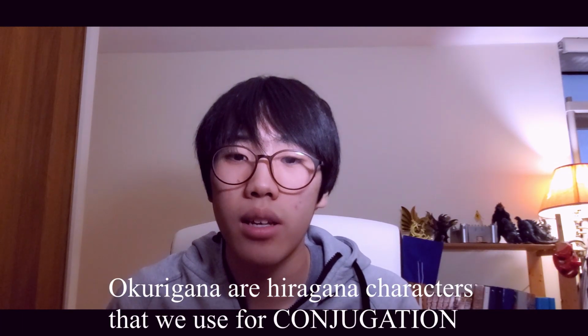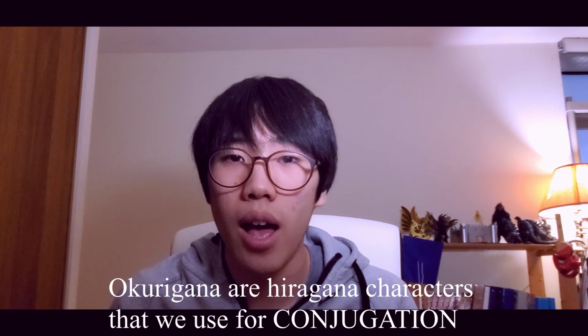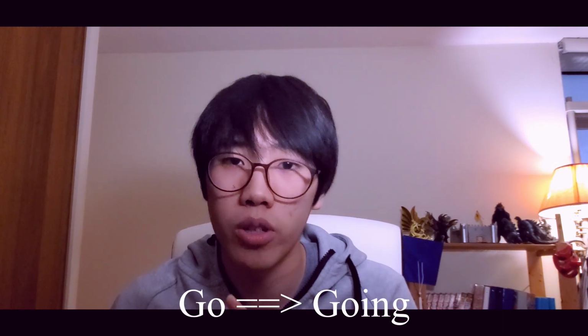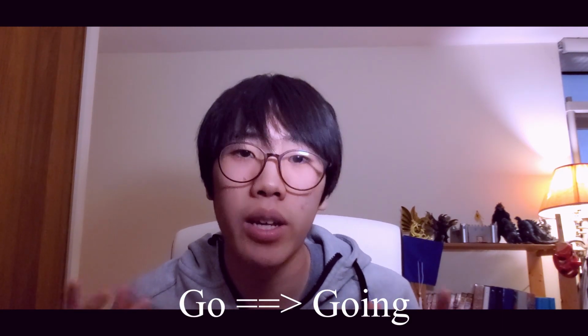Okurigana is basically characters that follow a kanji and is used for conjugations. Conjugation is basically a step process that you take in order to alter a term's meaning. So for example, in English, if I were to change go to going, which is the present participle, you're doing conjugation.